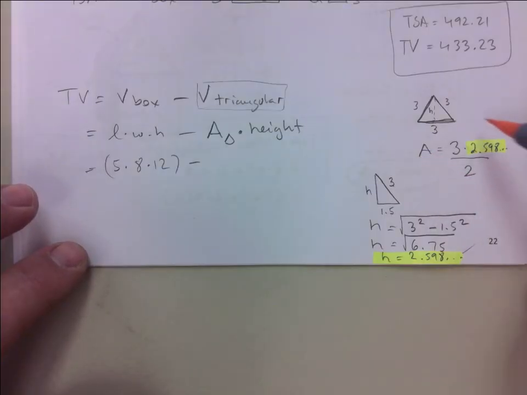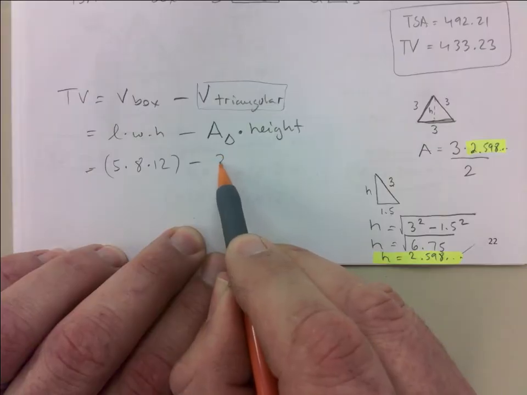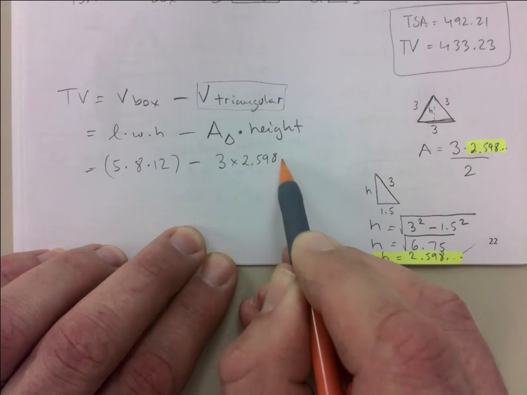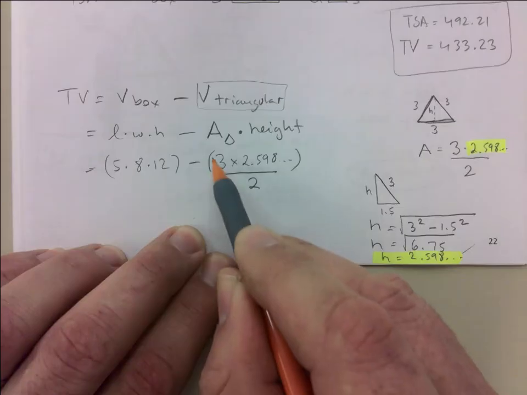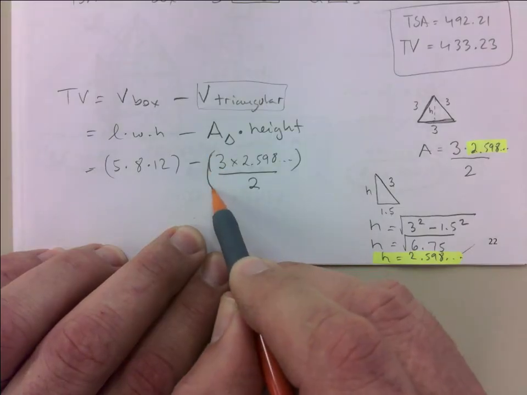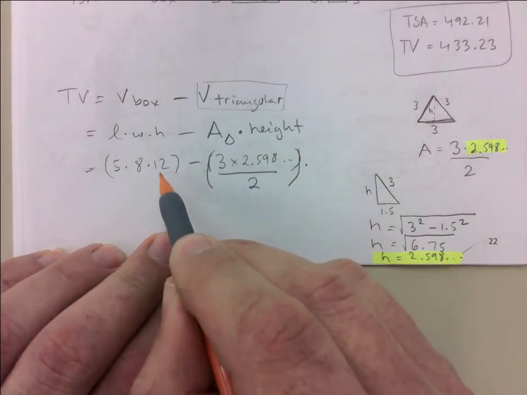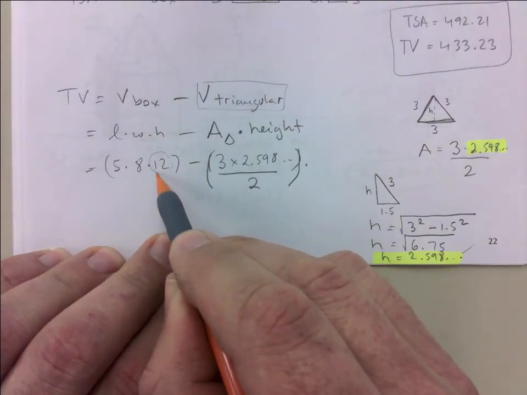This is the area of just one triangle. So I'm going to copy that over here actually. 3 times 2.598 dot dot dot divided by 2. All of that times the height. What is the overall height? Capital H is 12, right?